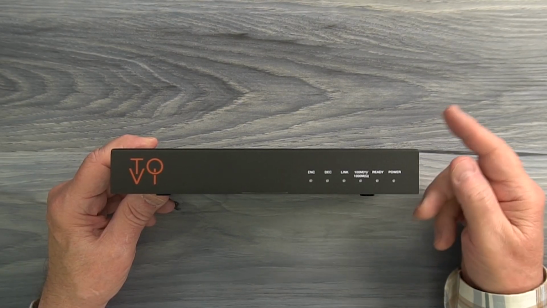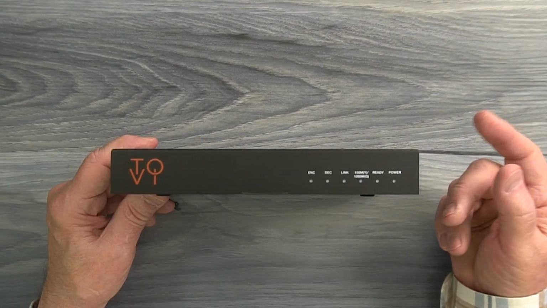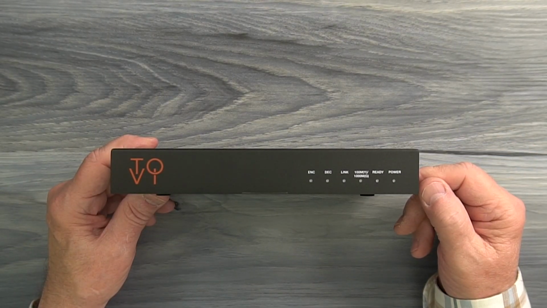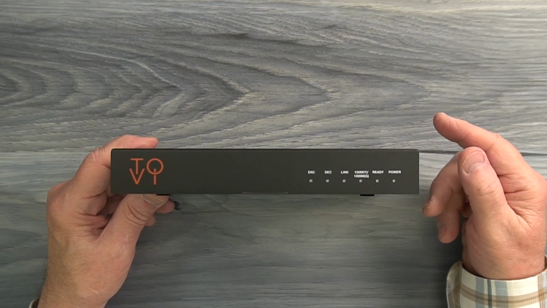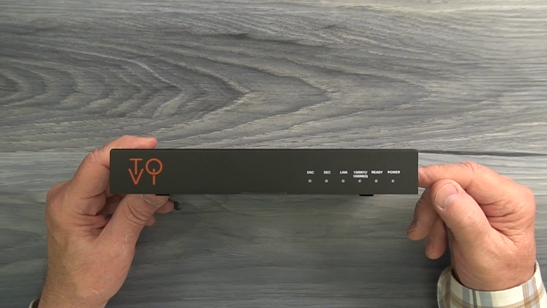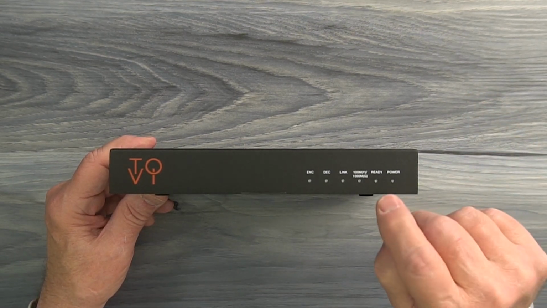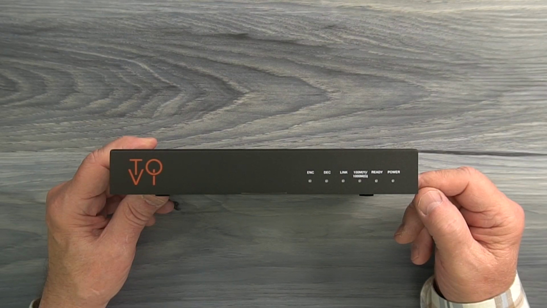The module also checks the speed of that connection, and this indicator will let you know if you're operating at 100 megabits or a gigabit speed. To the right of that is a ready indicator. When you connect this to the network, the first thing it does is start searching for a companion on the network that's operating on the same channel. And when it finds a companion, the ready LED will come on, letting you know it's ready to start transferring media content.